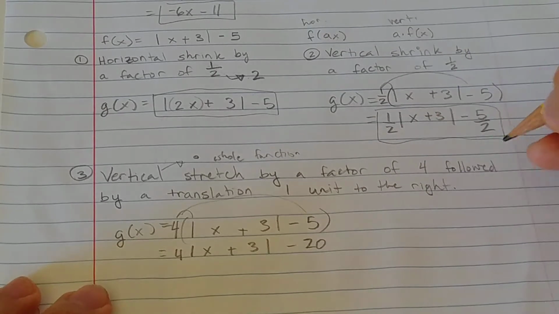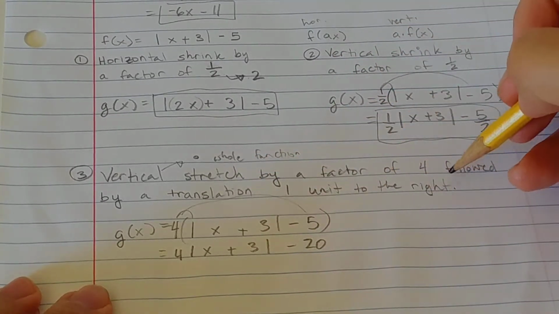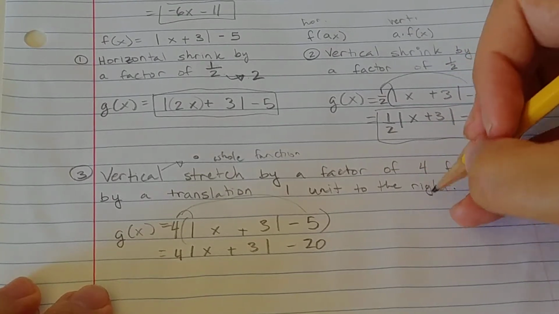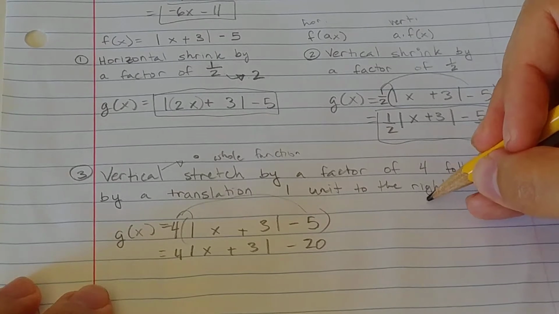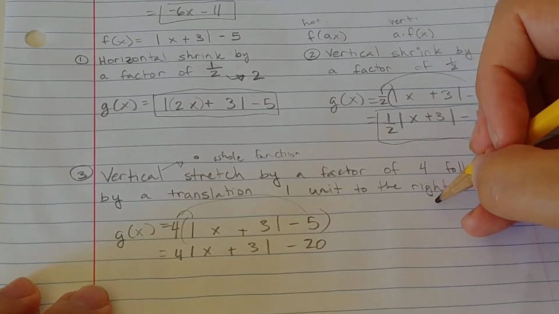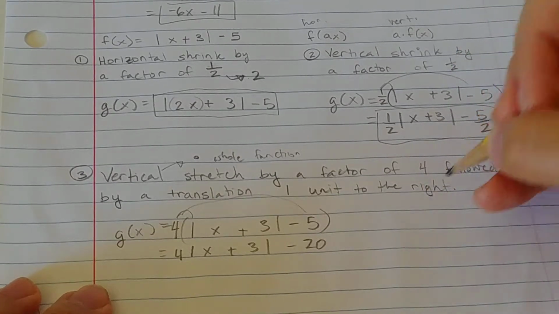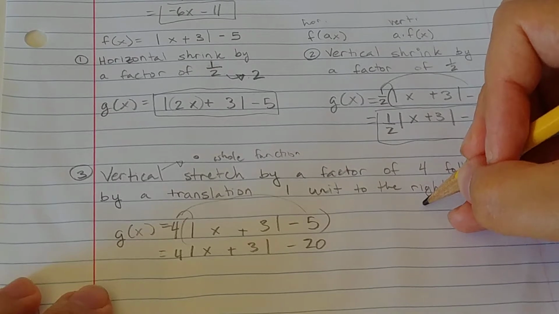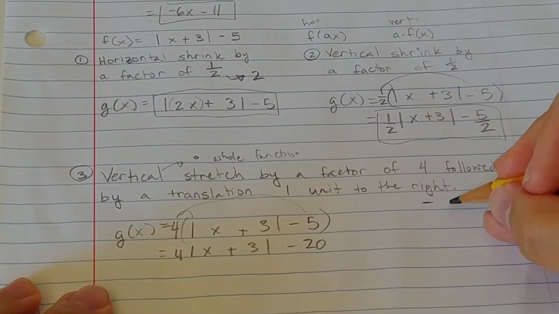And then followed by a translation 1 unit to the right. To the right is horizontal, so it's on the inside. And remember, for horizontal, you want to think opposite, adding and subtracting on the inside. So usually right is plus, but we want to think opposite, so subtract 1 on the inside.